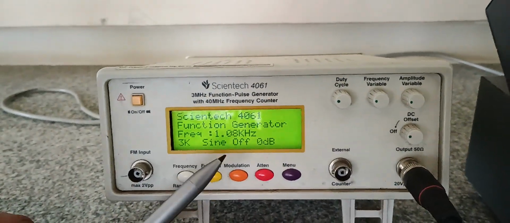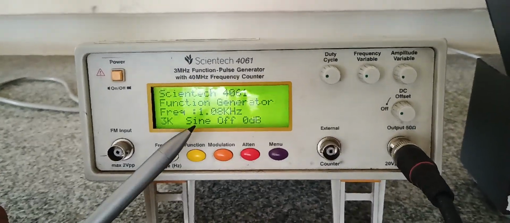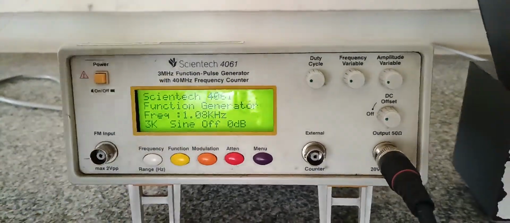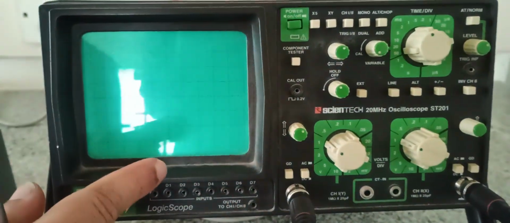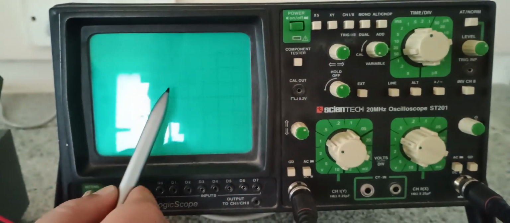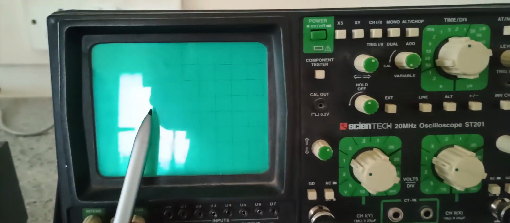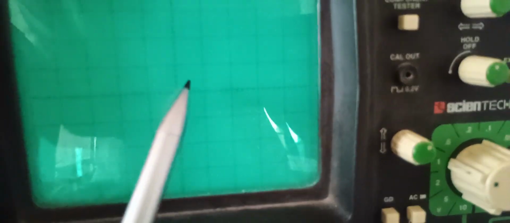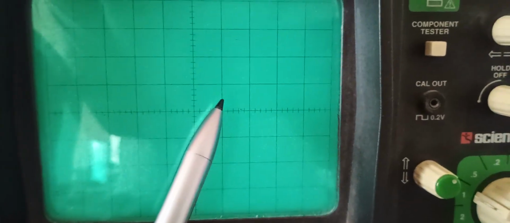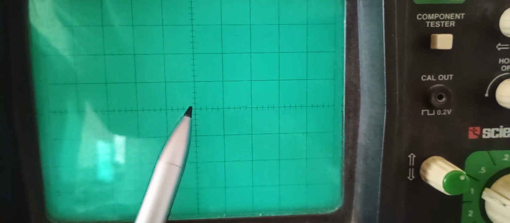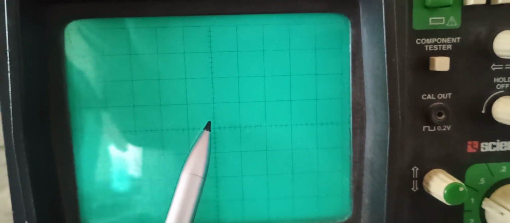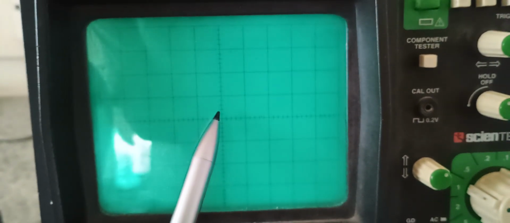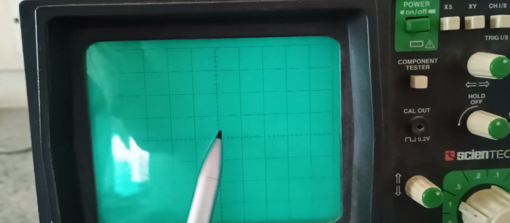Now we have to set the amplitude. We have to set the amplitude of the waveform, that is 4 volt peak to peak. For that we need to study about the CRO. So coming to the CRO, I will be turning on the CRO, but before that, you can observe here square boxes in the CRO. Each square box represents 1 unit. 1 unit is divided into 5 parts. So each division is 0.2.